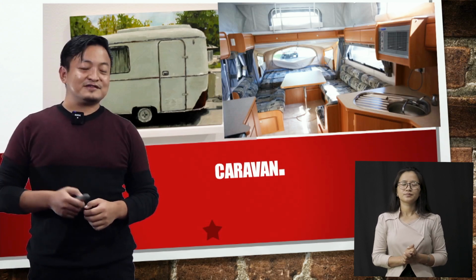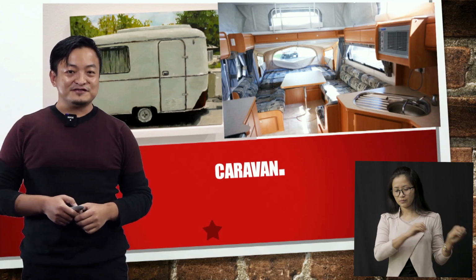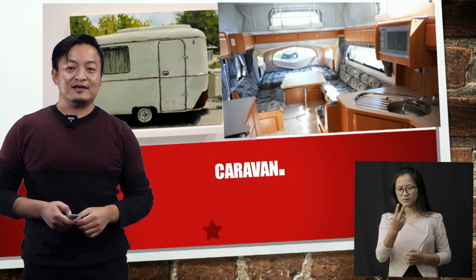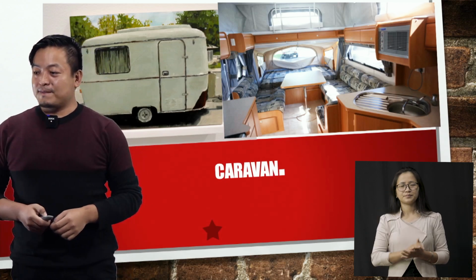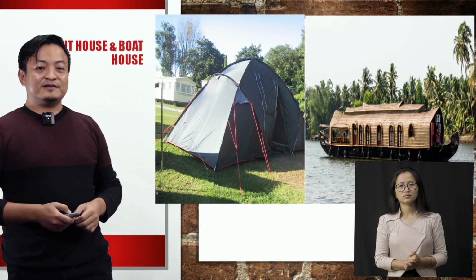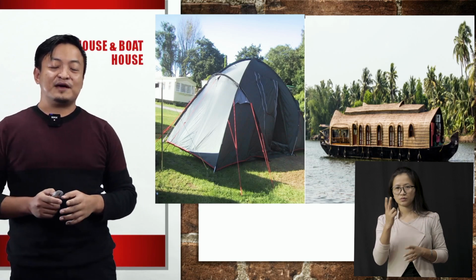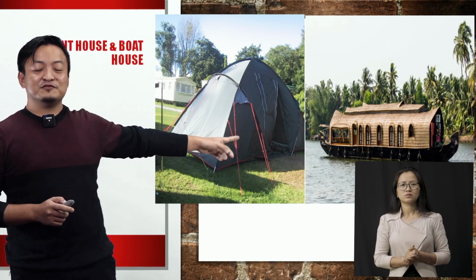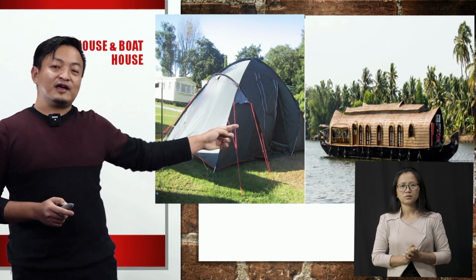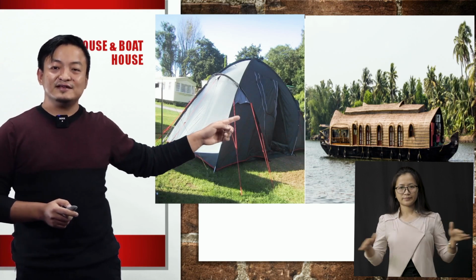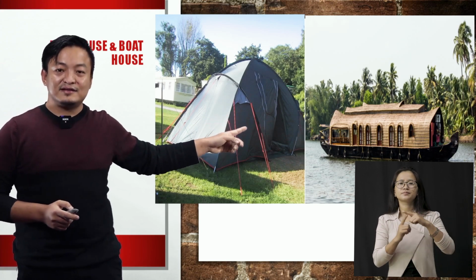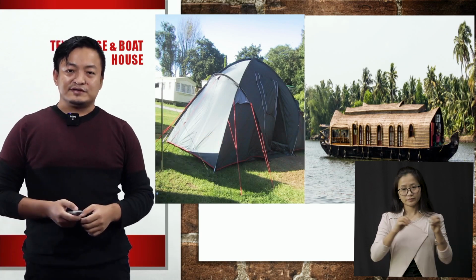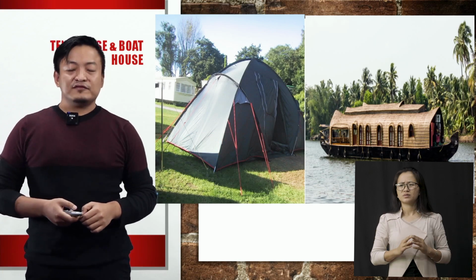Now, are you excited to see the next type of movable houses? It is very common. We often see it in Nagaland. Okay, so here we have different types of movable houses. Now, the first one we see is called a tent house. Okay, T-E-N-T, tent house.